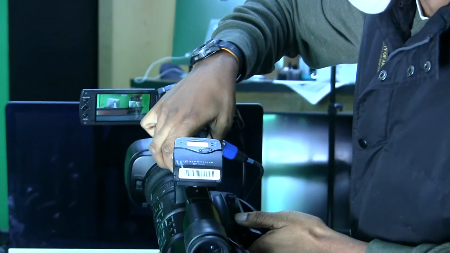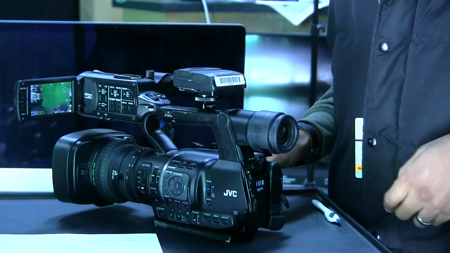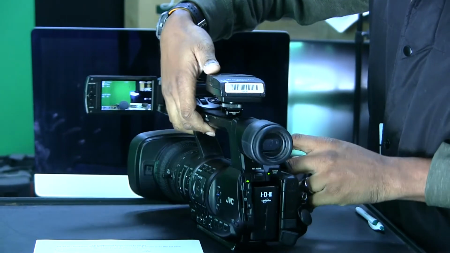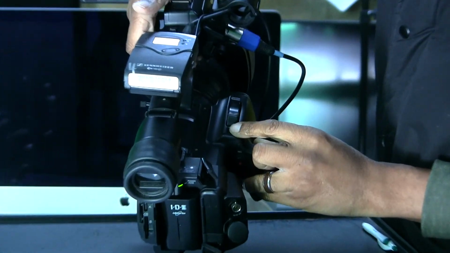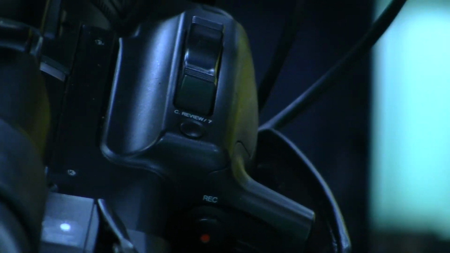But here's the problem. What if you recorded something and it's 5 clips back? You will never get to it if you press this button. You will never be able to review that footage because this only goes back the very last clip.